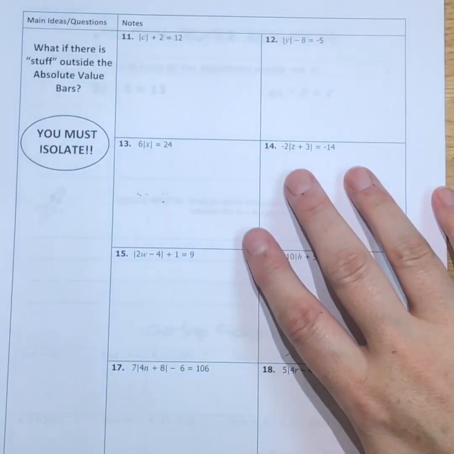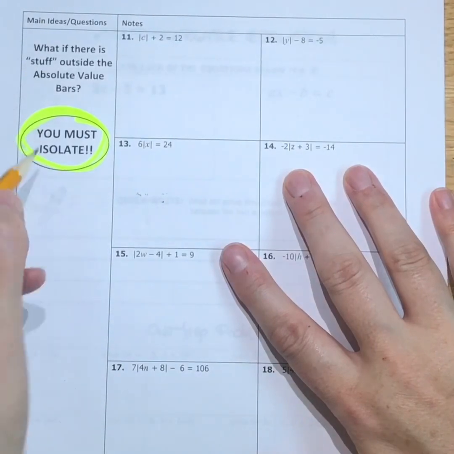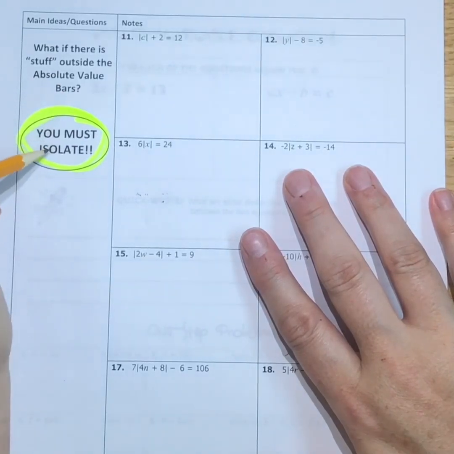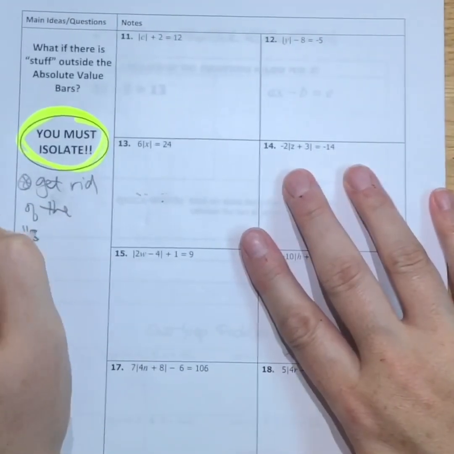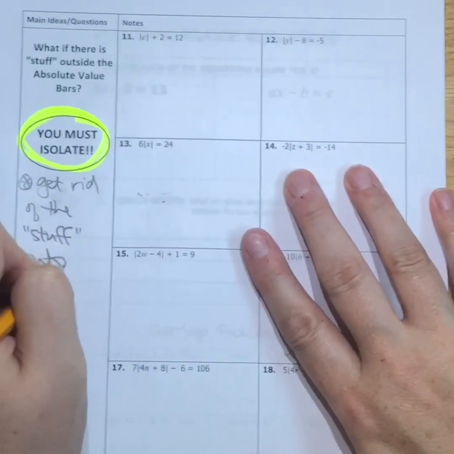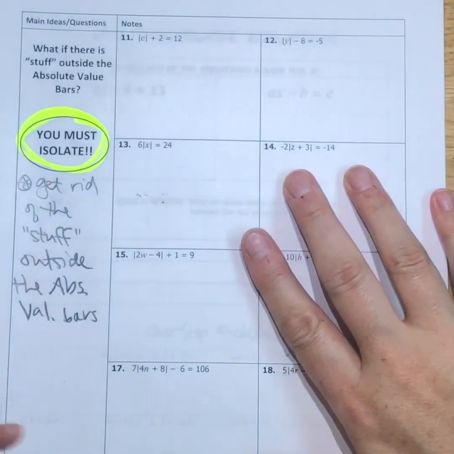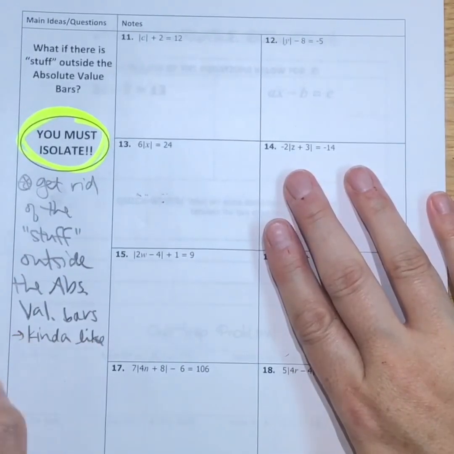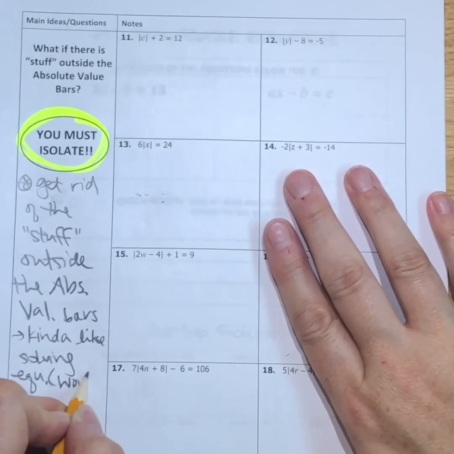So when I say you must isolate, okay, remember we said, well, okay, here's a good question. What if there's stuff outside the absolute value bars? You must isolate. Well, what does that mean? You have to get rid of the stuff outside the absolute value bars, and then basically it's kind of like solving equations because you have to work backwards. Okay.